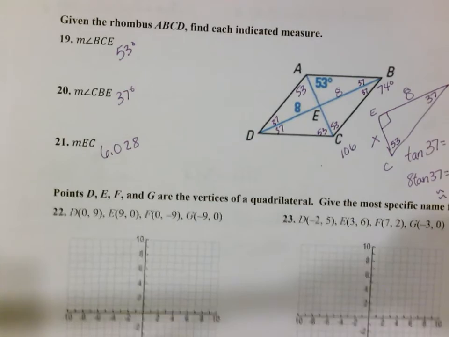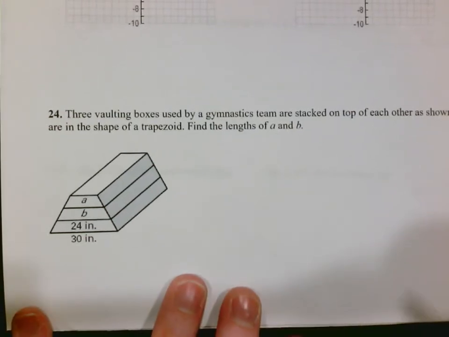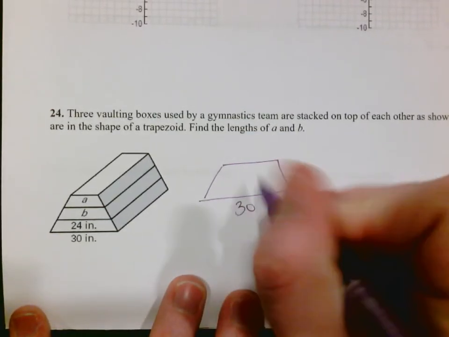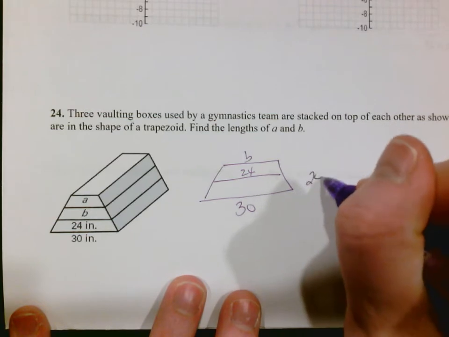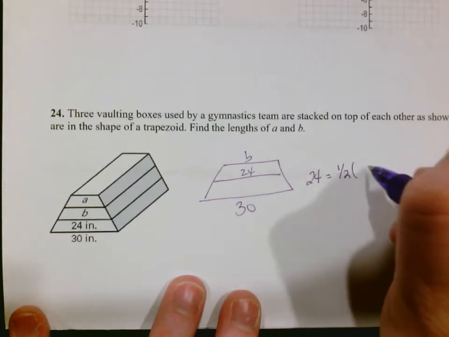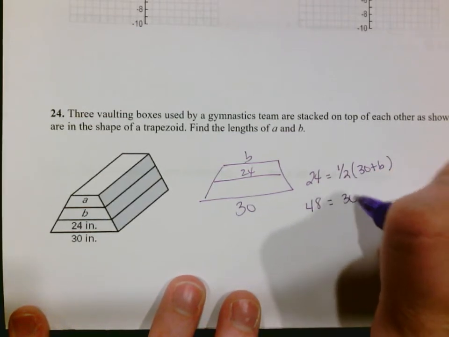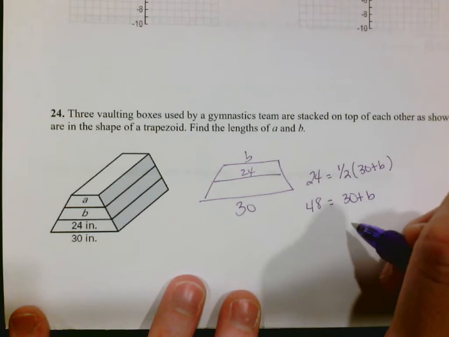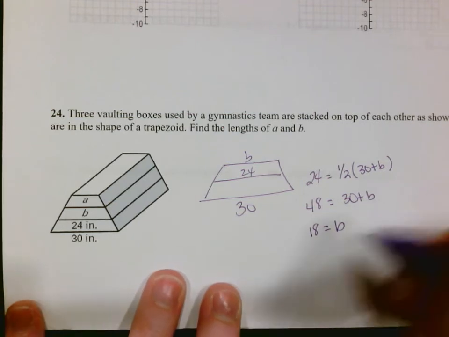Alright, I'm going to jump down to the bottom question first, and then I'll do the other two questions. So 3 vaulting boxes, gymnastics, form a trapezoid. So we are using mid-segment. So this is 30, this is 24, this is B. So 24 equals 1/2 the sum of 30 plus B. 48 equals 30 plus B. So minus 30, 18 equals B.